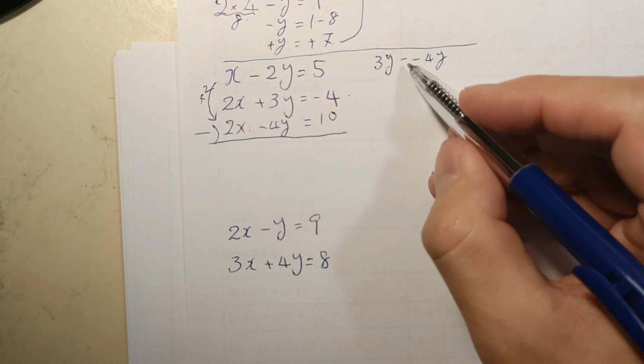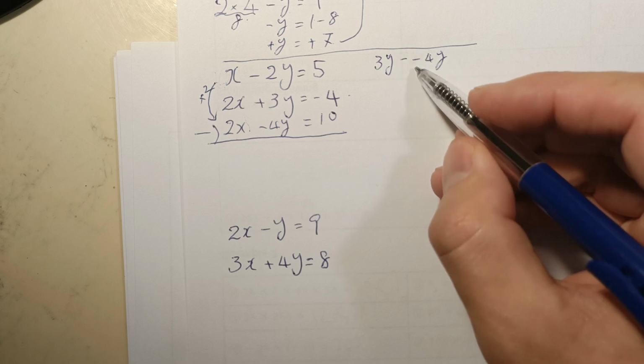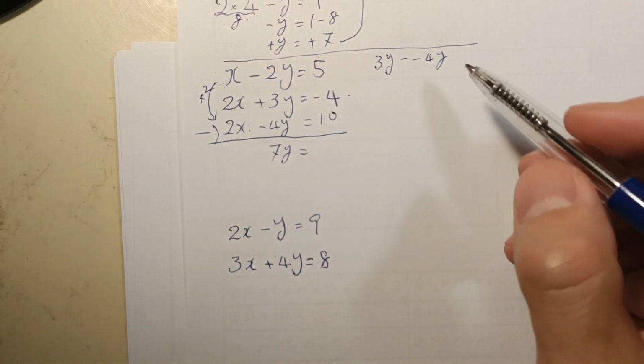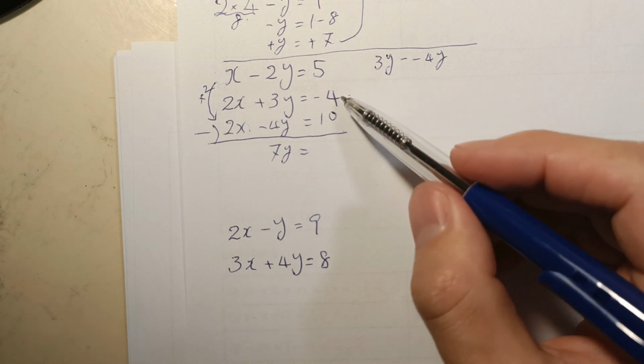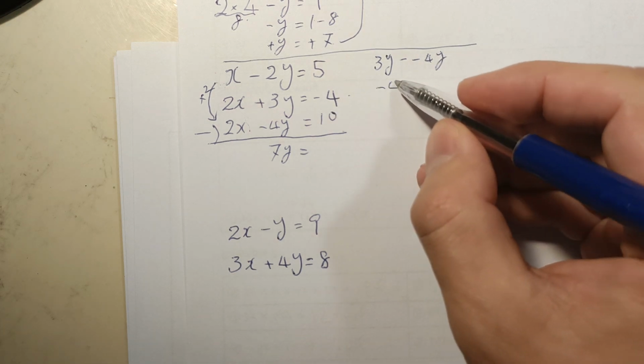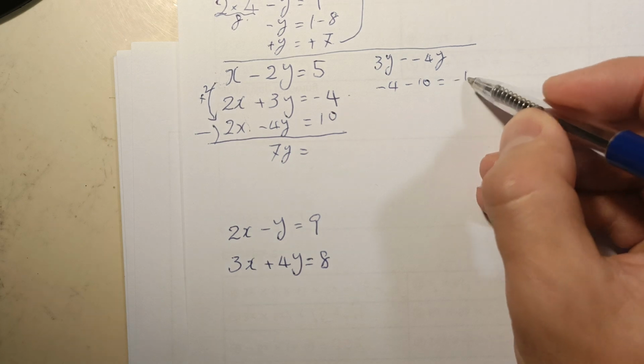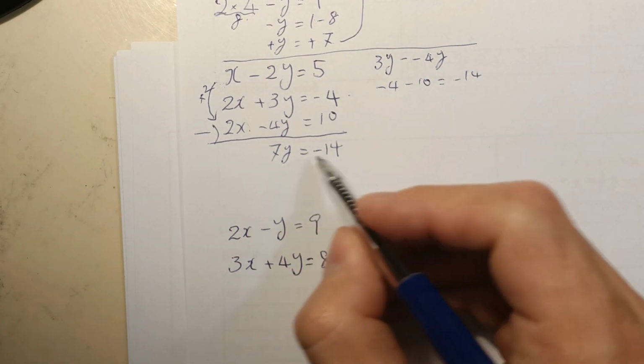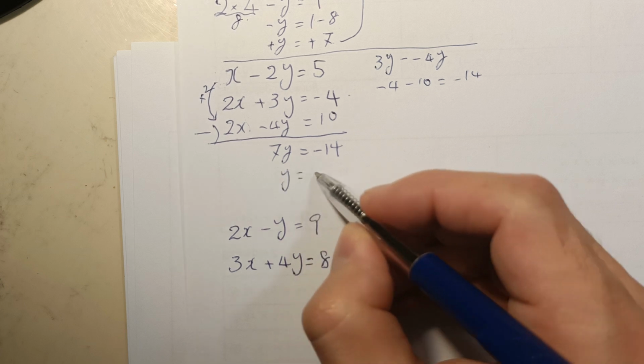Negative turns into positive, which means this is 7y equal negative 4 take away 10 is negative 14, so this is negative 14. Then divided by 7, y equal negative 2.